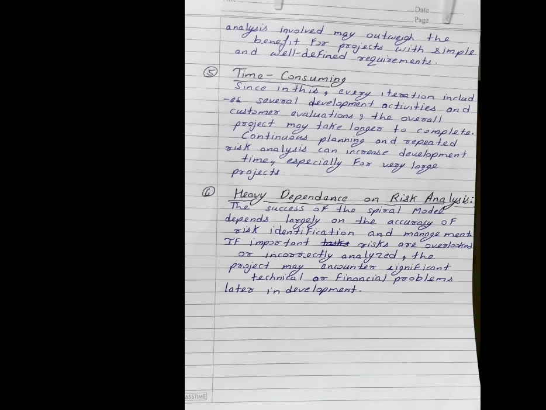It is time consuming. Since every iteration includes several development activities, as I said, and customer evaluations, the overall project may take a longer time to complete. Apart from that, continuous planning and repeated risk analysis can increase the development time, especially for very large projects.